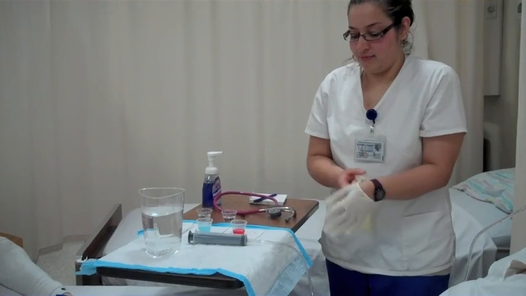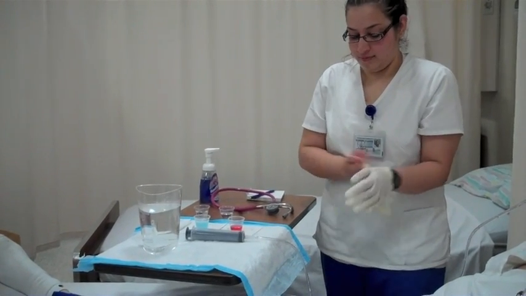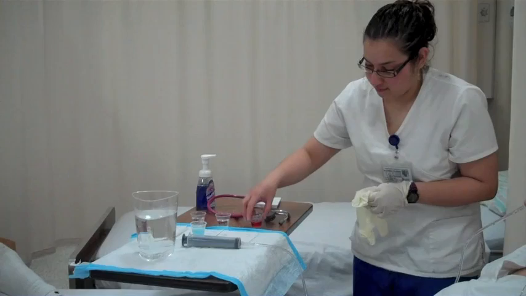For liquids, be sure to read the amount of medication at the bottom of the meniscus at eye level.